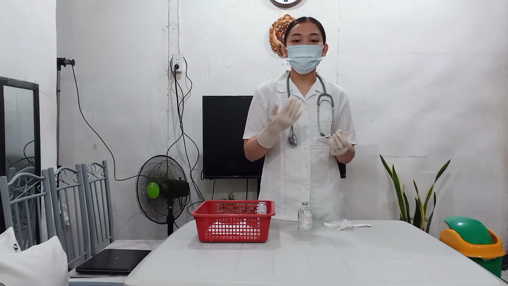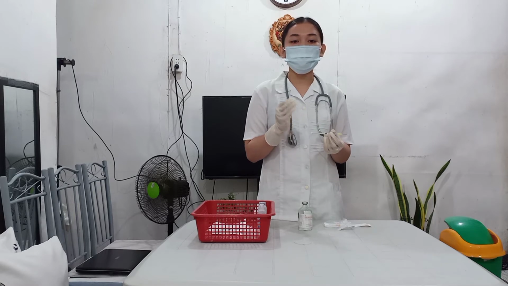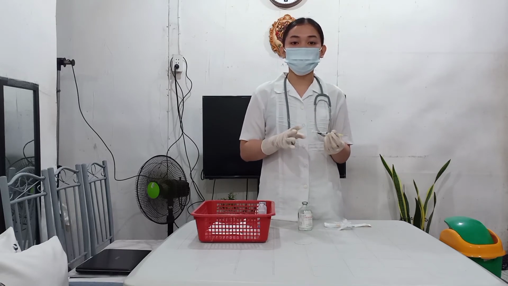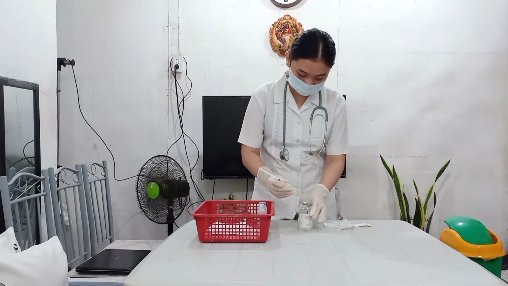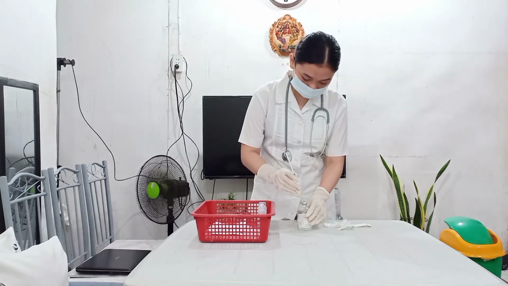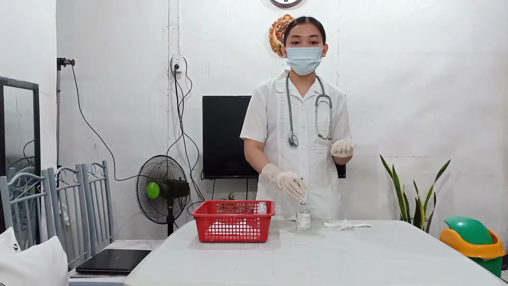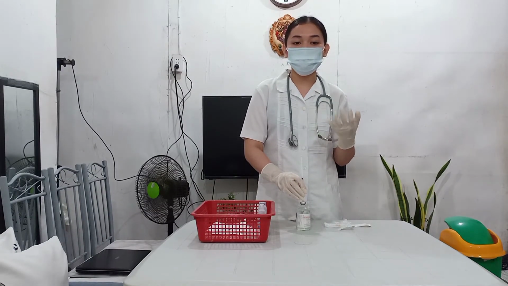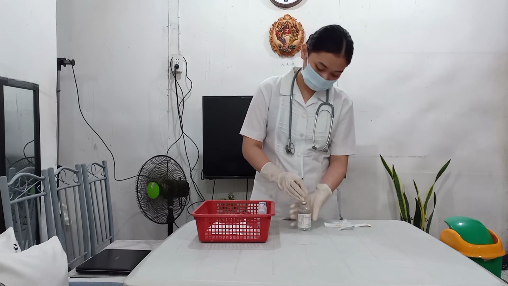After which, I will carefully insert the needle into the upright vial through the center of the rubber cap, maintaining the sterility of the needle. Air bubbled through the solution could result in withdrawal of an inaccurate amount of medication. Next I am going to inject the air into the vial, keeping the bevel of the needle above the surface of the medication. The air injected into the vial will allow the medicine to be withdrawn more easily.